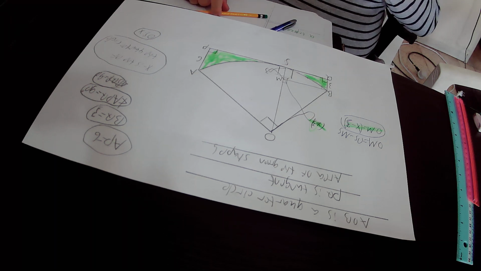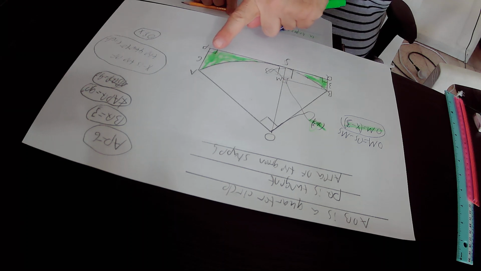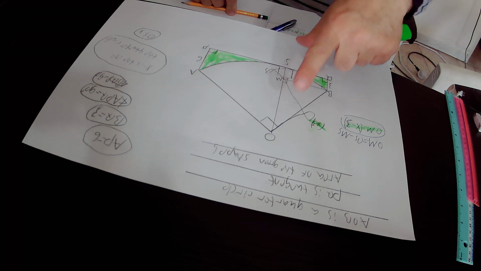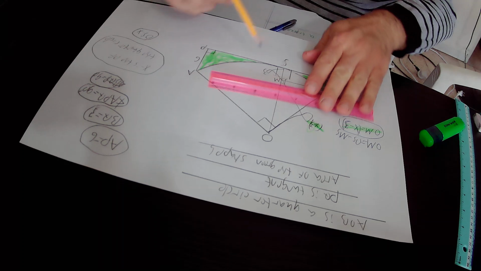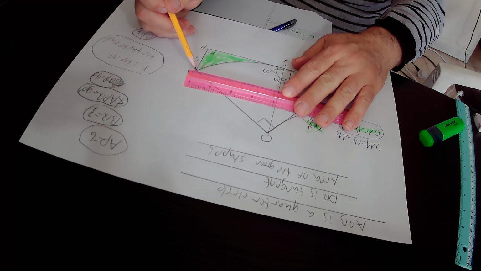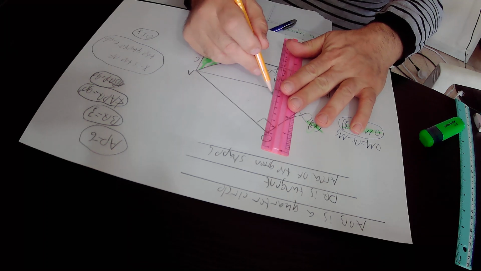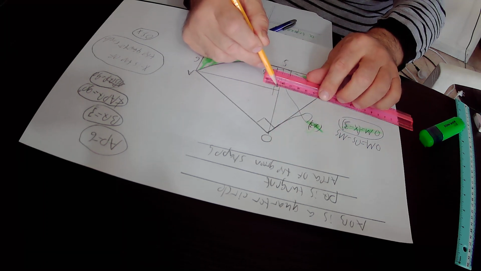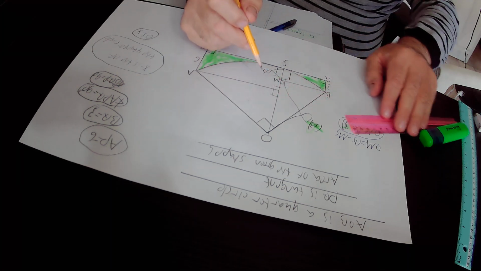In the next step, we will do another construction. From point A, we will draw a perpendicular to OS. So this angle equals 90 degrees, and this angle also equals 90 degrees according to our construction.